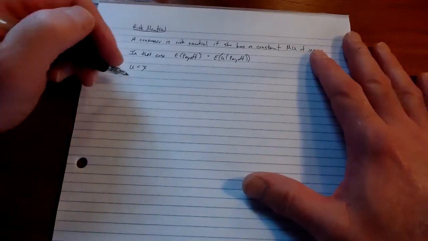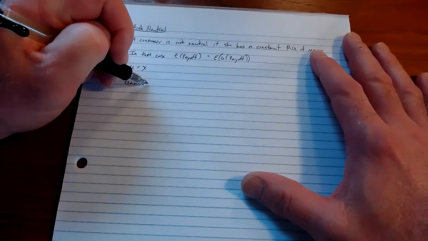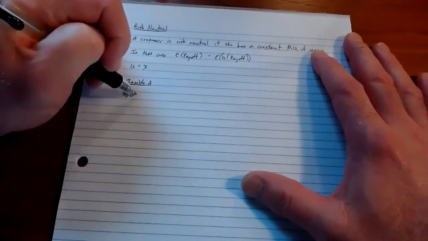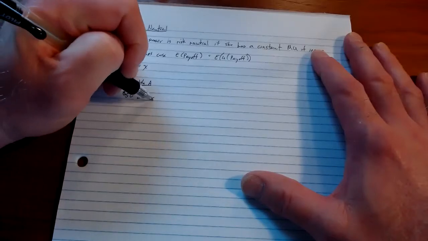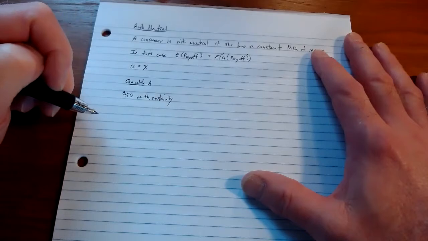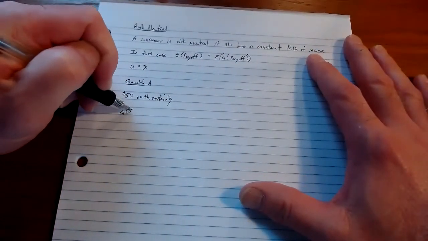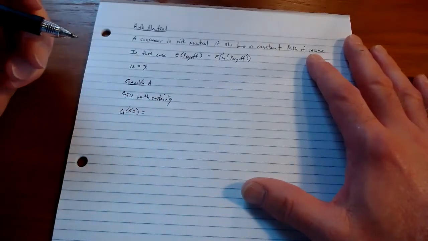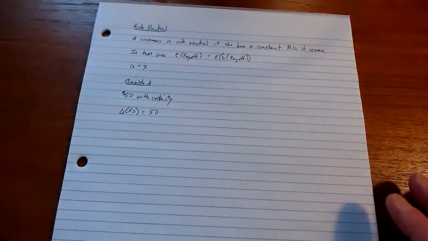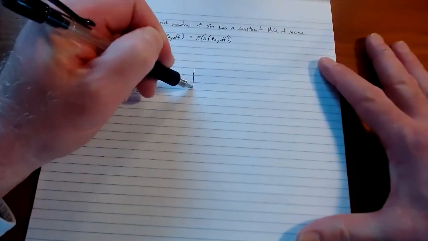And so let's suppose that a consumer faces two gambles. Gamble A, they get $50 with certainty, not much of a gamble. And so given our utility function, we can say the utility from that $50 gamble is 50. Okay. So let's draw a picture of this.